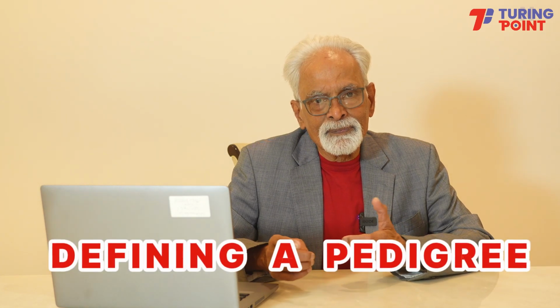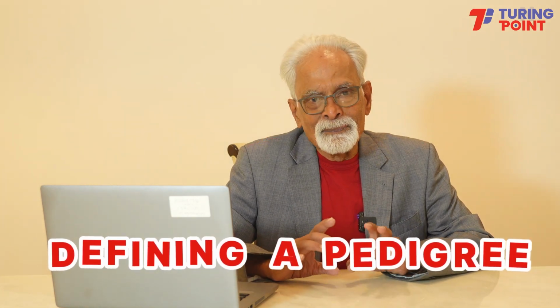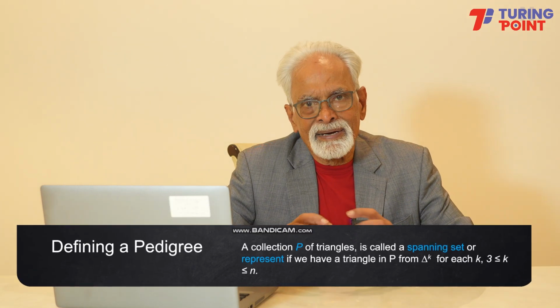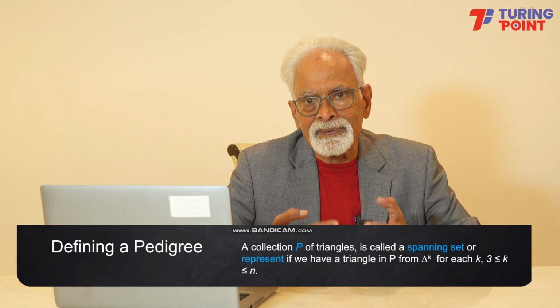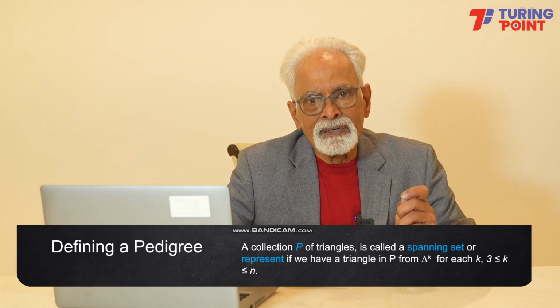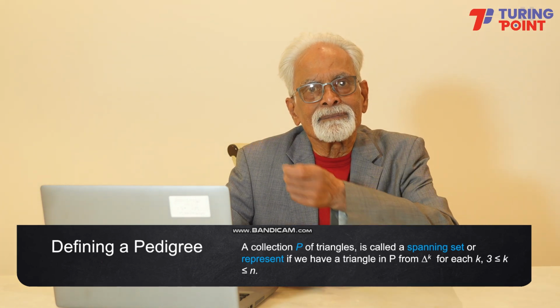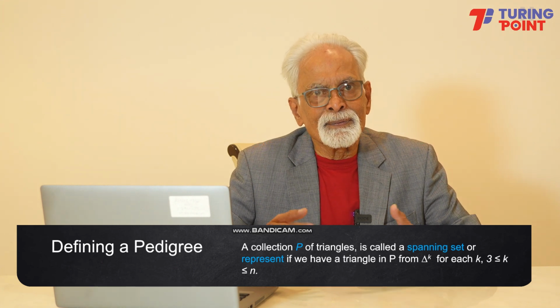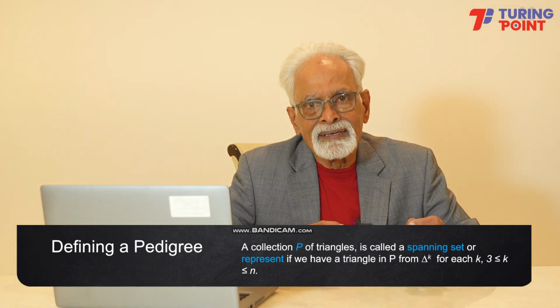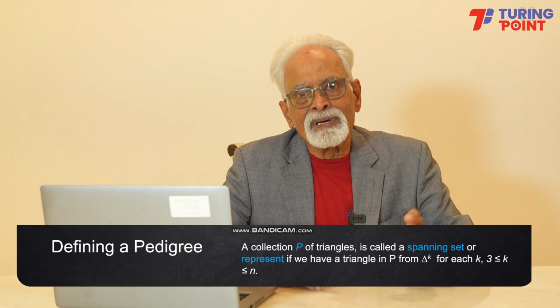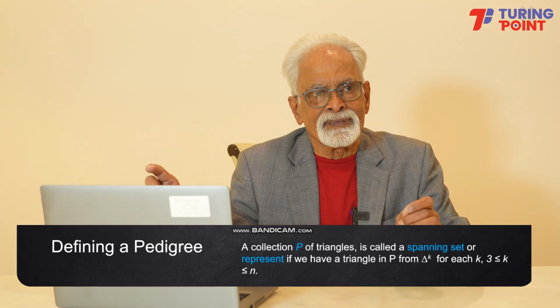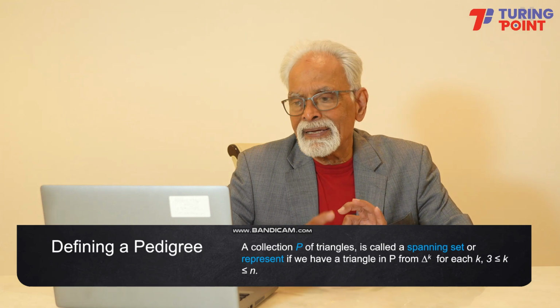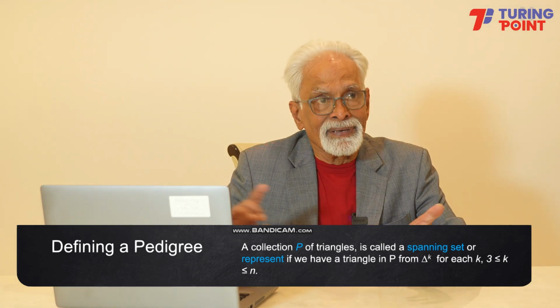I may have to give some more definitions before I finally define pedigree. Pardon me for going through a sequence of definitions. A collection of triangles is called a represent if it has one from each of the delta k, for k equal to 3, 4, etc. And we call that represent minimal if it has exactly one from each of the triangles. Okay, so now we can define our main object, namely a pedigree.